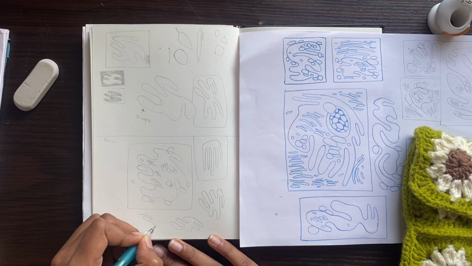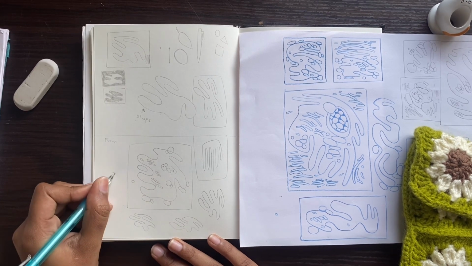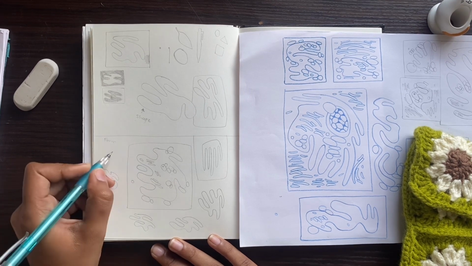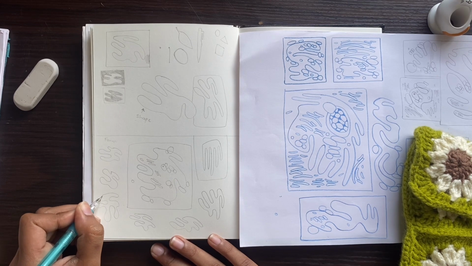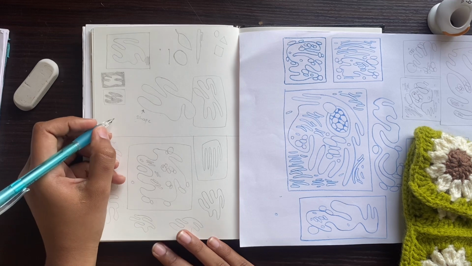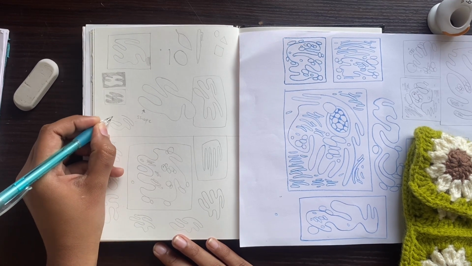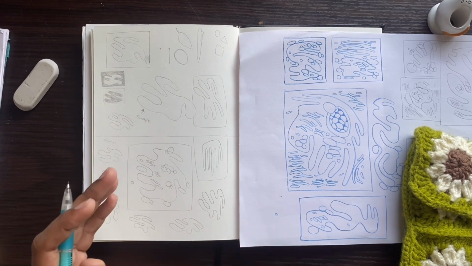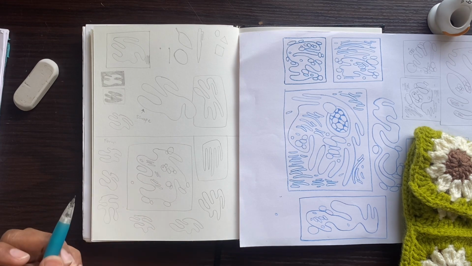Make as many shapes as you like. Have fun on the journey. And you can also combine two shapes to make one form. So this is where the line gets blurred, and it becomes your own.